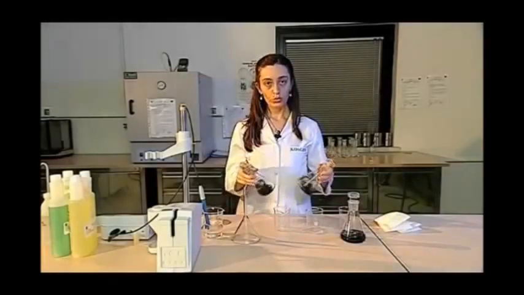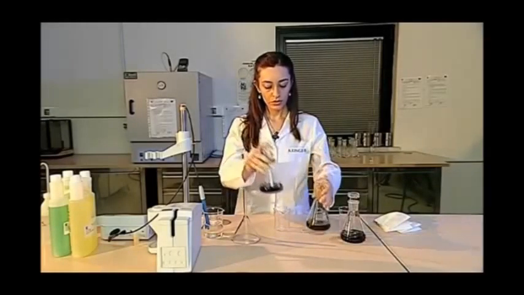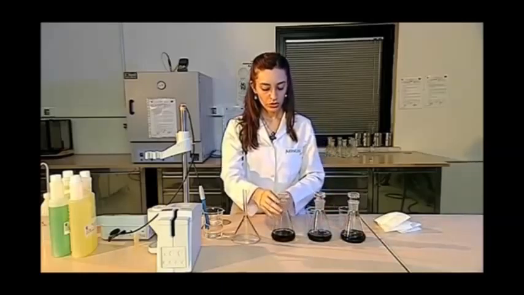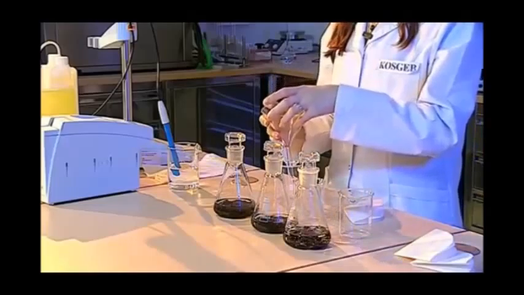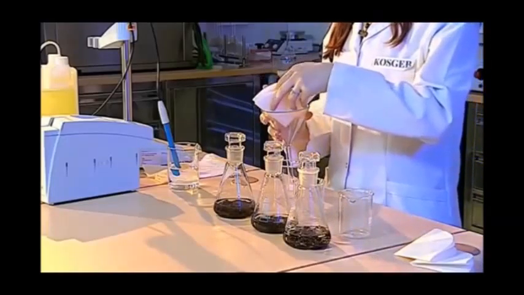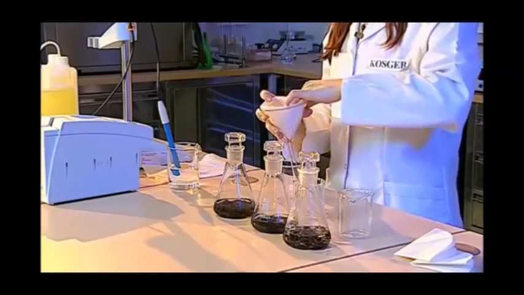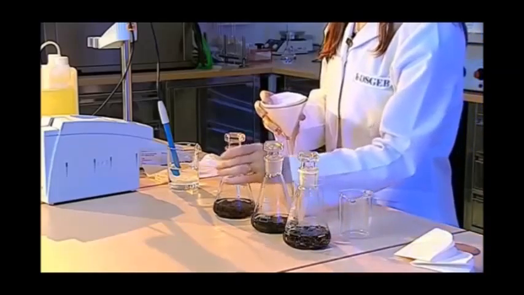We measure the pH values of the samples which have been taken out of the device. For this, we first apply the filtering process. We put the filter paper that we cut into the cone.